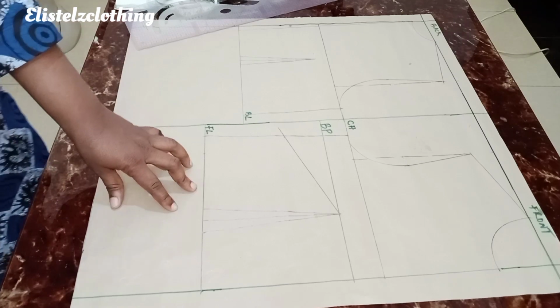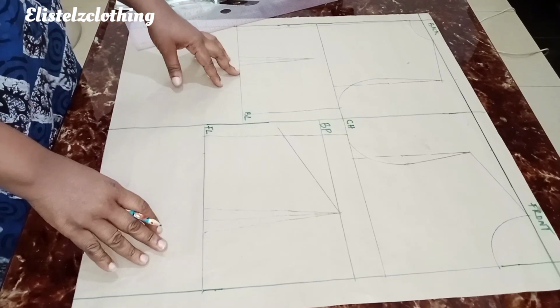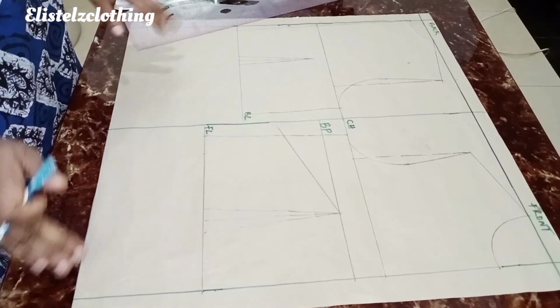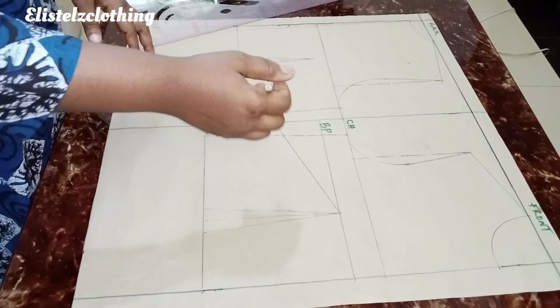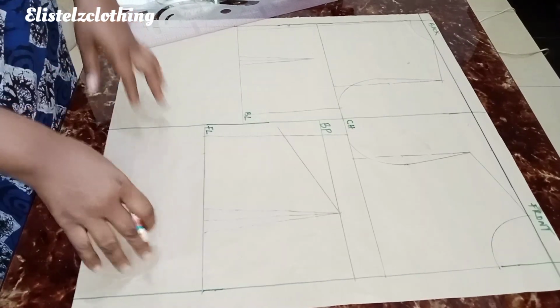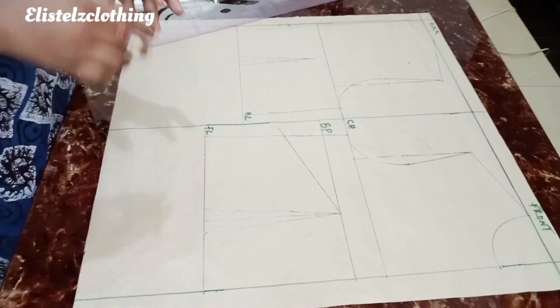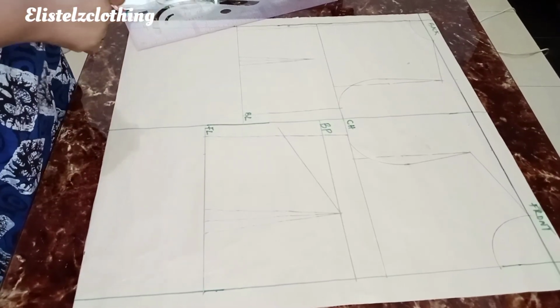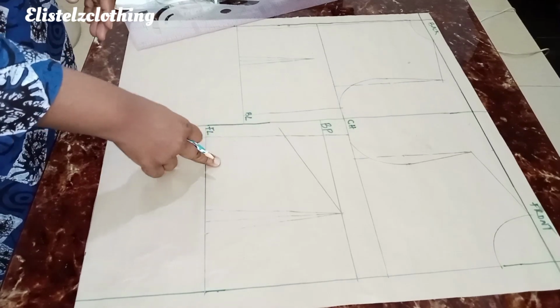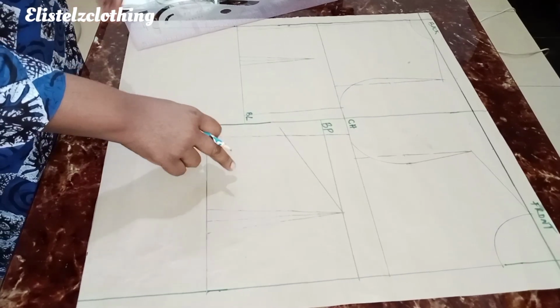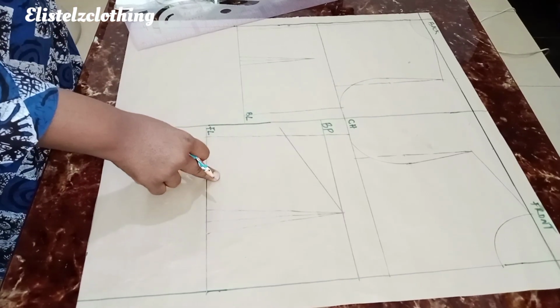Now what can you do with this half scale block? You can use this to make a peplum blouse. All you need to do is cut the rest of the length. Let's assume that your full length is 23 inches. What we have here now, we're working with the front length, and my front length is 18.